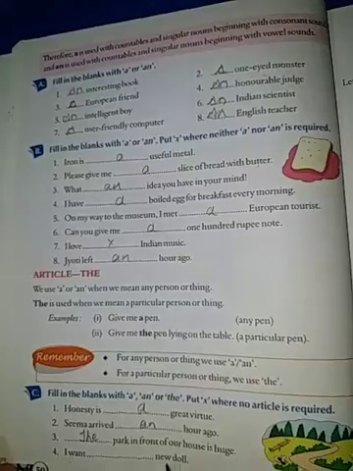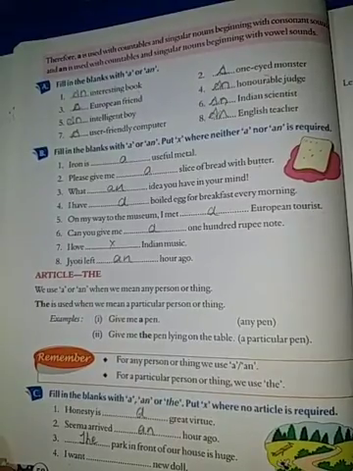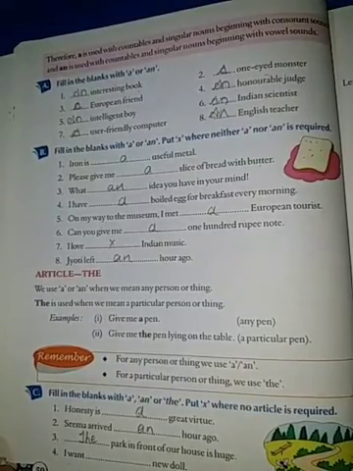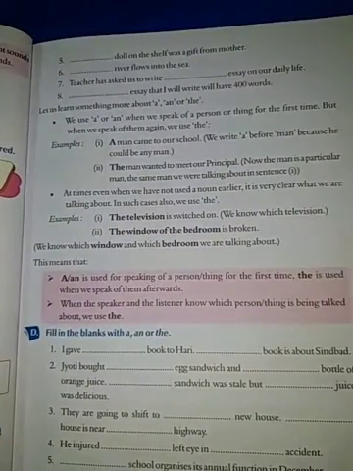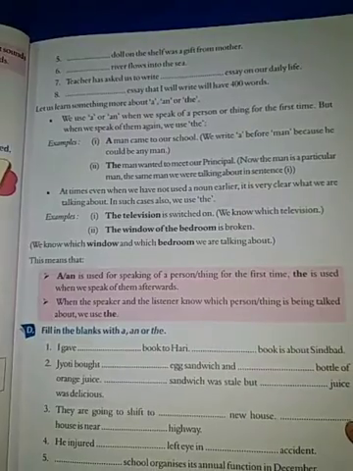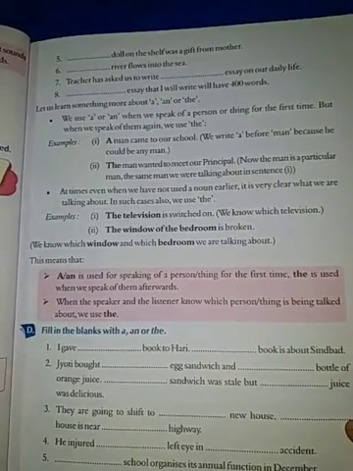I want dash new doll. What will be the answer? A new doll. Let's move to the next page. Now, number 5.